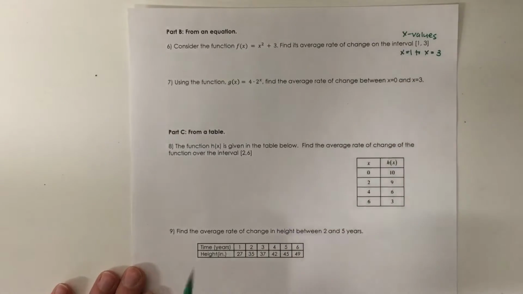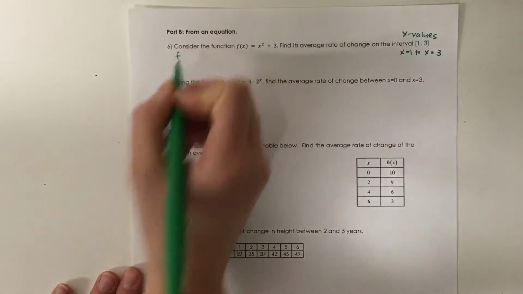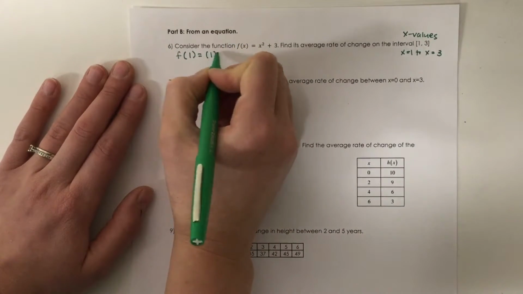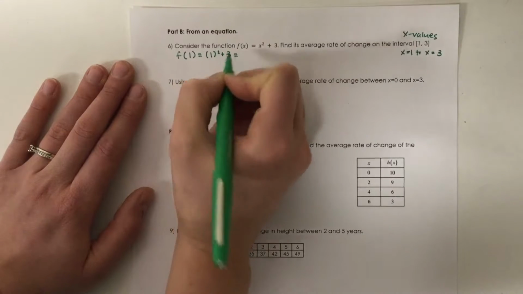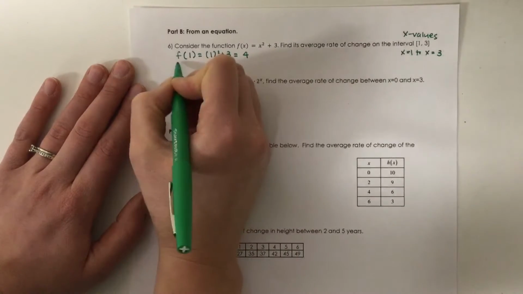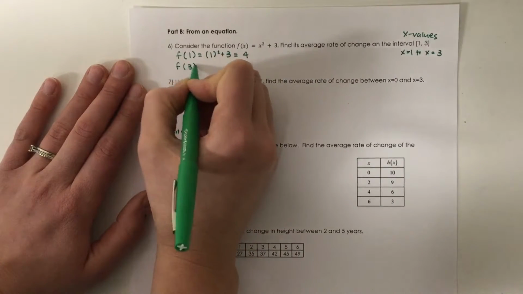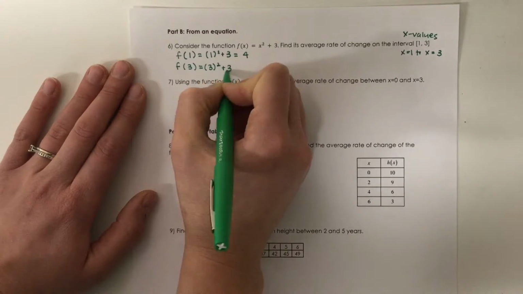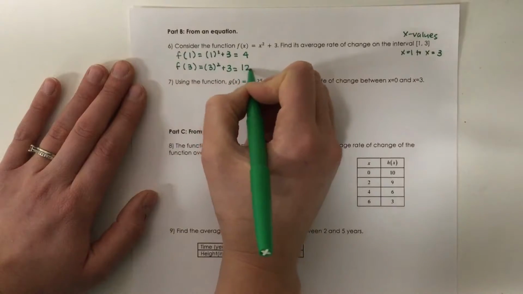So there's two ways you could do this. One way is you could do f of 1, and then say, what's 1 squared plus 3? 1 squared is 1, plus 3 gives me 4. And then I could do the same thing with f of 3. f of 3 is saying 3 squared plus 3. 3 squared is 9, plus 3 gives me 12.